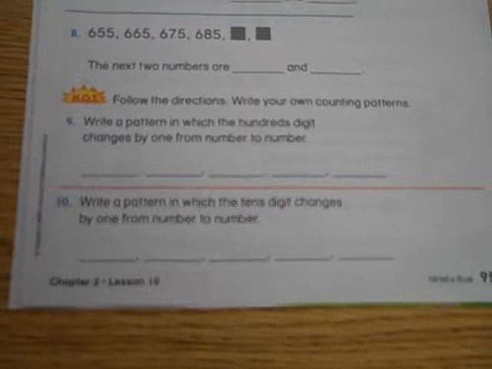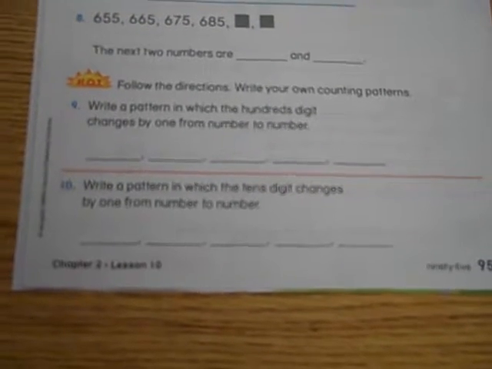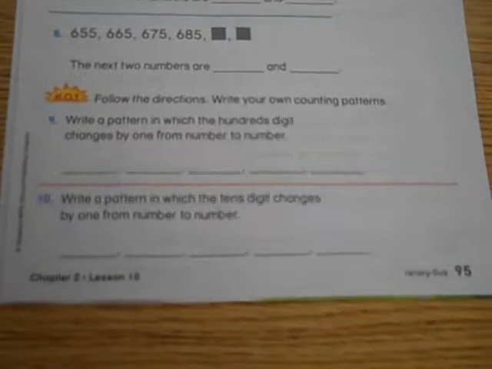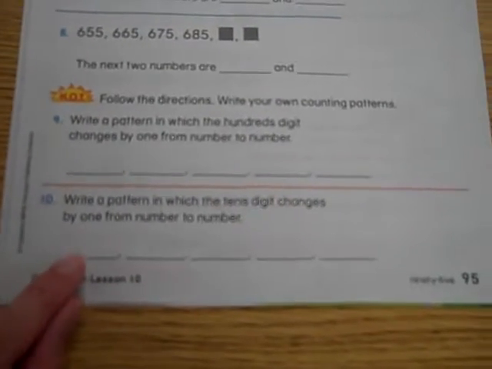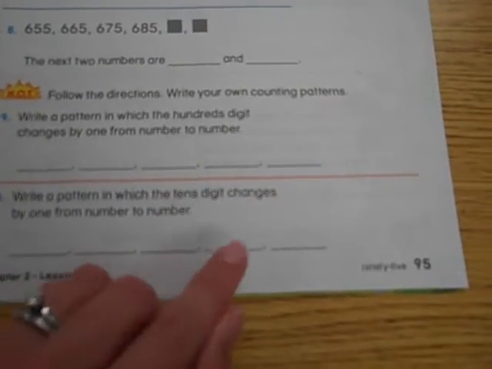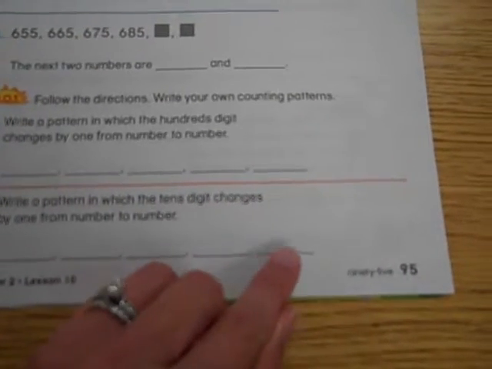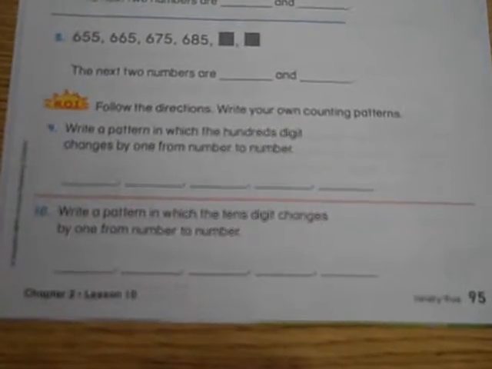On number 10, you're going to write a pattern which changes the tens digit from one number to the next. So the hundreds digit and the ones digit will stay the same. So you could possibly have 123, 133, 143, 153, or 163. Make sure the tens digit is the one that's changing. Remember, the tens digit is the number in the middle. The hundreds digit and the ones digit need to stay the same.